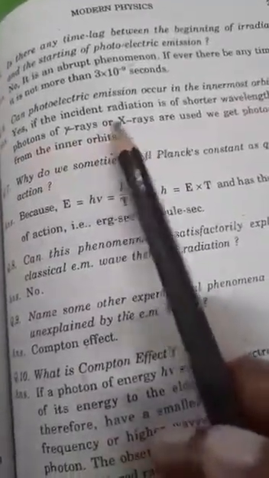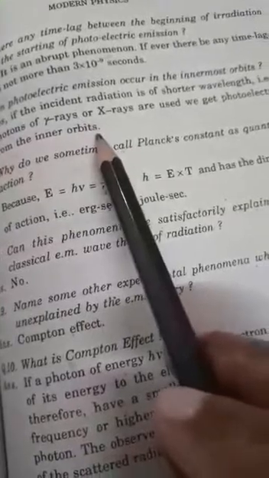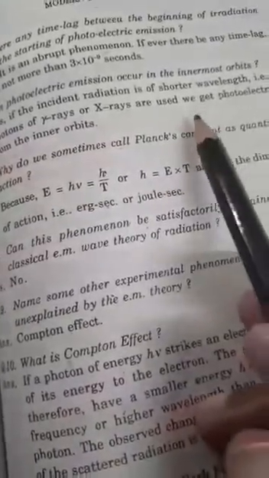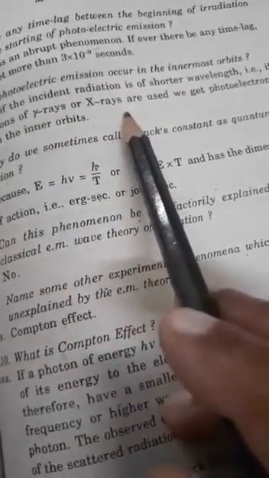Can photoelectric emission occur in the innermost orbits? If the incident radiation is of shorter wavelength, that is the condition. If photons of gamma rays or X-rays are used, we get photoelectrons from the inner orbits. Now how can we get photoelectrons from the inner orbits? With the condition that incident radiation is of shorter wavelength, for example, gamma radiation or X-rays.